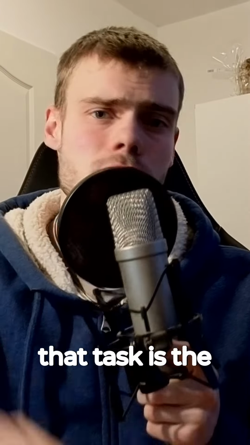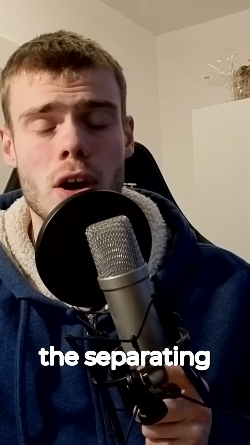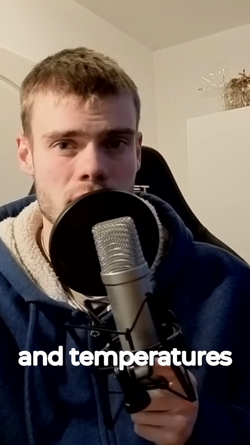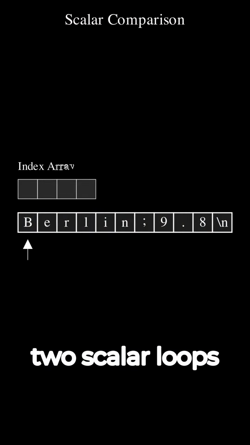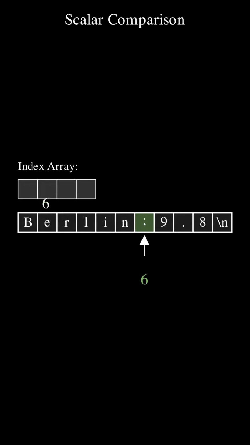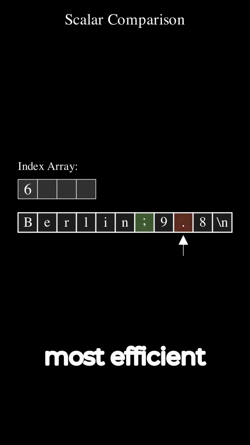Now, inherent to that task is the identification of the separating characters, which are the semicolon for separating cities and temperatures, and the new line to separate lines. In the baseline solution, I was creating two scalar loops which checked byte by byte for the semicolon and the new line. And obviously, this is not the most efficient way of doing it.